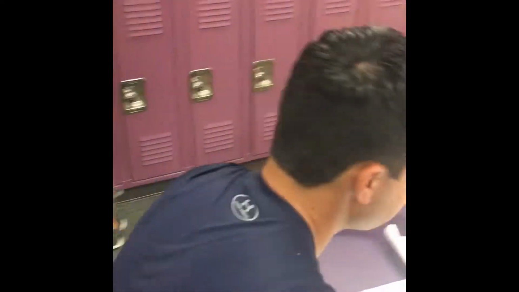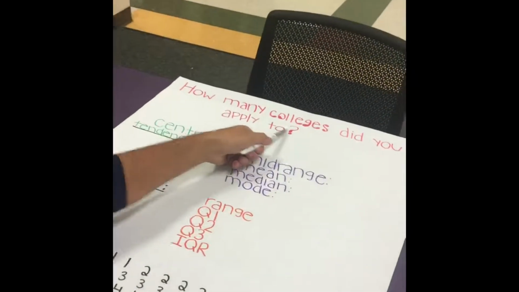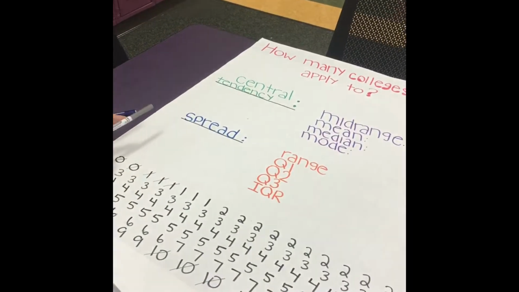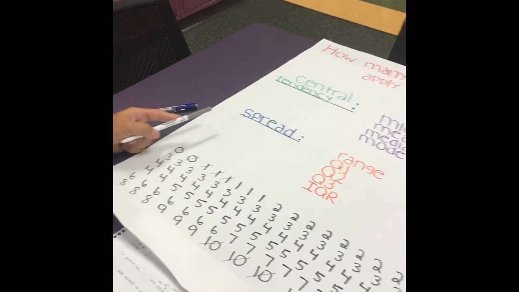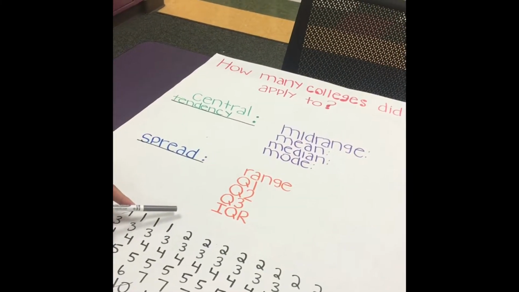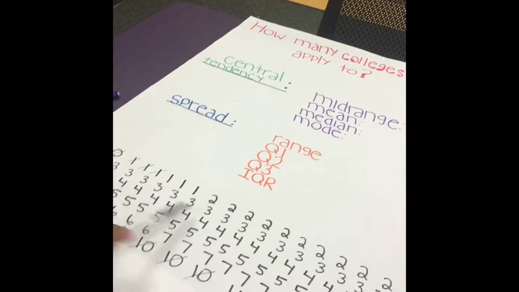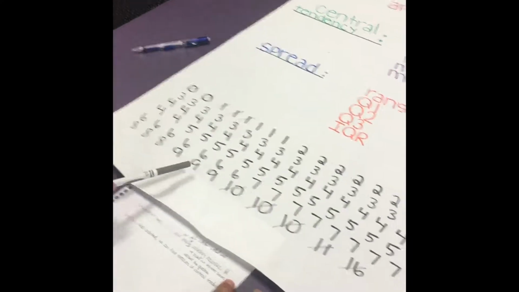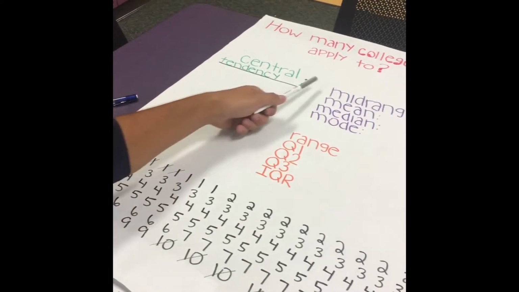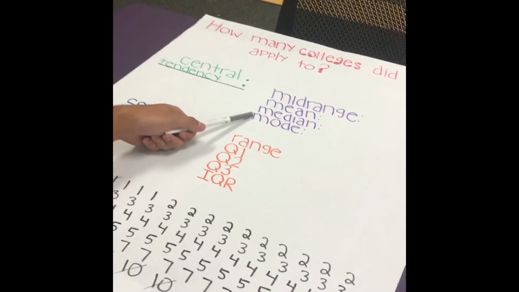Our question was, how many colleges did you apply to? And using our data collection method of voluntary responses, since we asked voluntary seniors to respond to our question, we can use the data collected from these volunteer seniors to find the measures of central tendency, otherwise known as mid-range, mean, median, and mode.